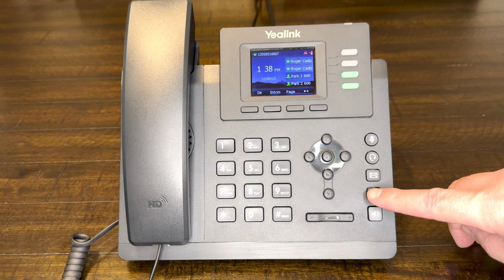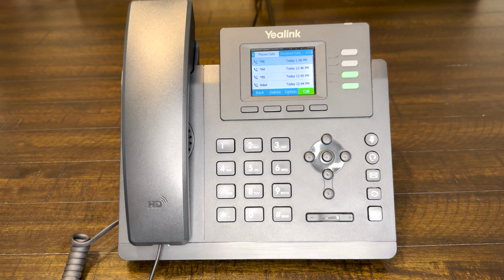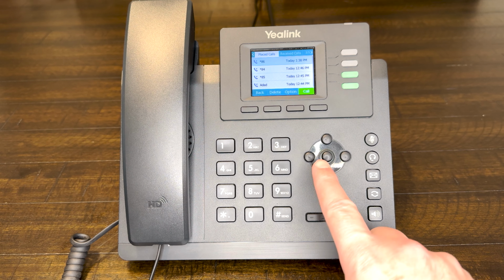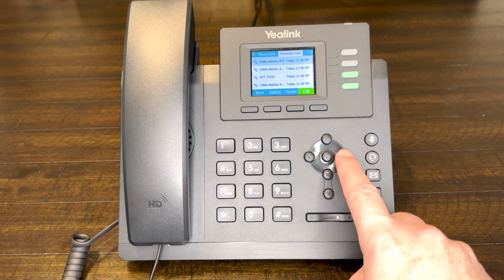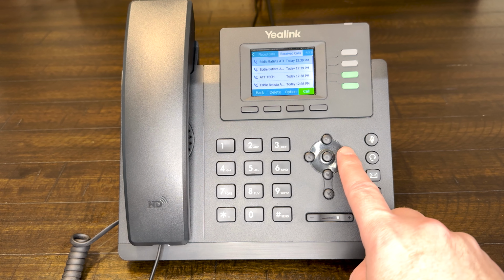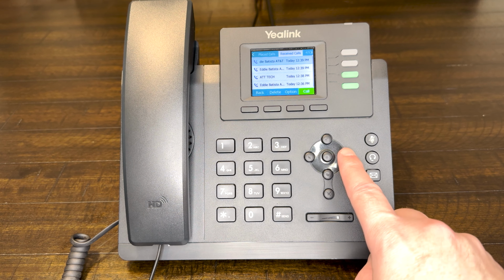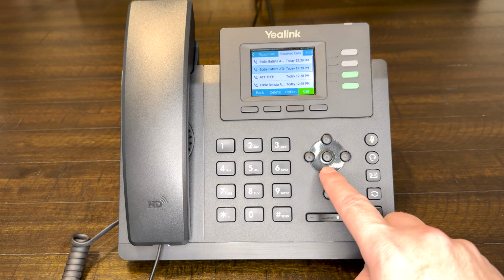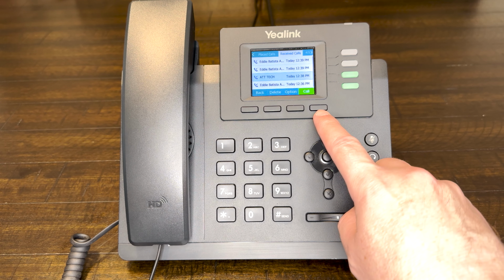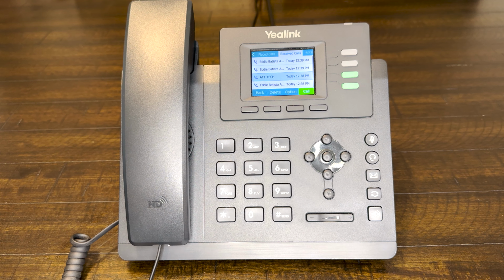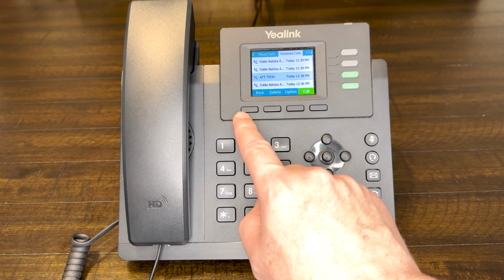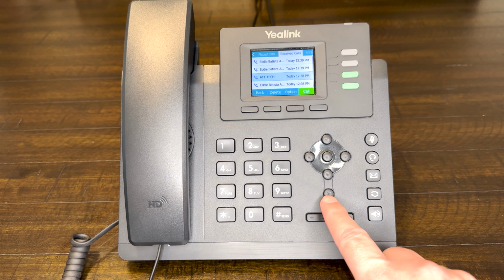This is your most recent calls button, where you could see placed calls and also received calls. You could use the arrow keys to move between them. Press left arrow key or right arrow key. Press up and down to see all your calls. And you can press the call button to call that person. To get back to the main screen, you can press back 2 times or press the cancel button.